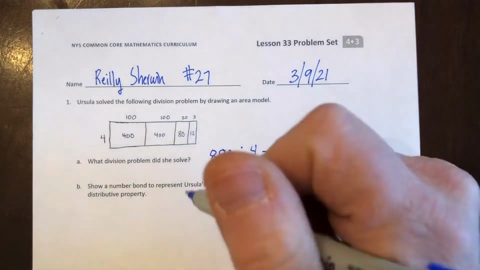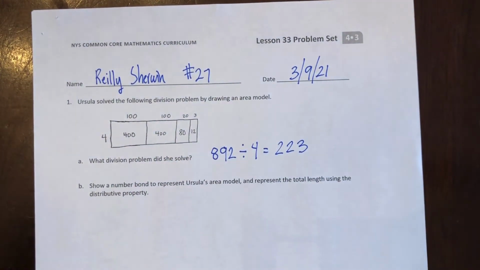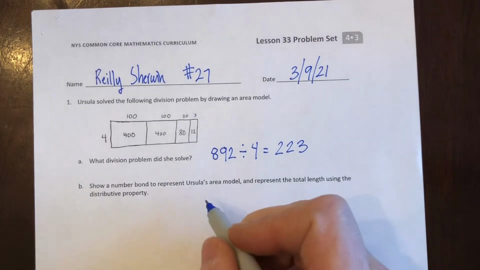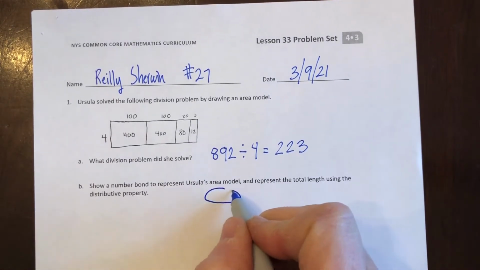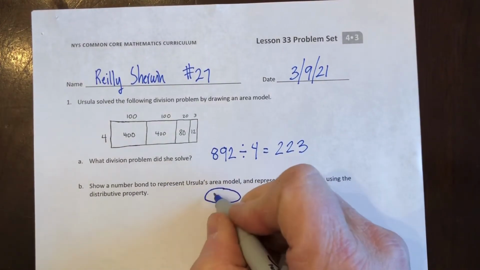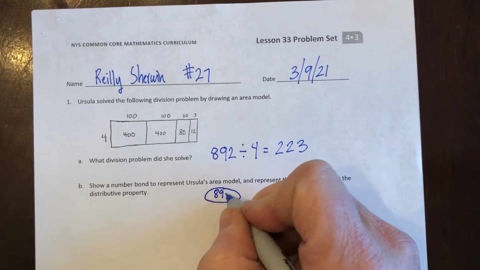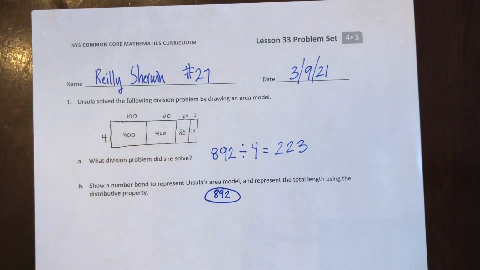Yeah, so what we're going to do down here is kind of show that with a number bond, how it was done. So what we do with the number bond is we start at the top here and make this little circle. And I'm going to write in my dividend, which is 892. And it looks like they divided this into 4 groups here, 4 divisible groups that were by 4, okay?